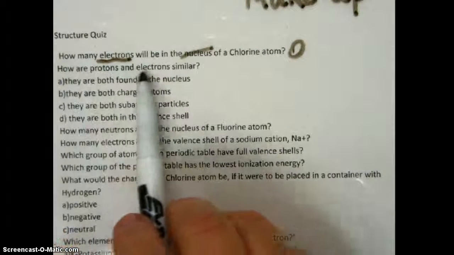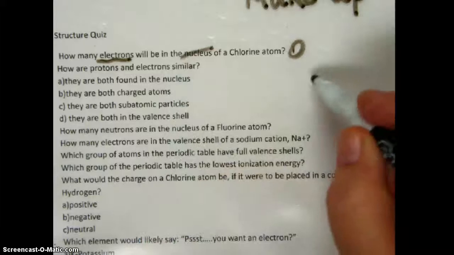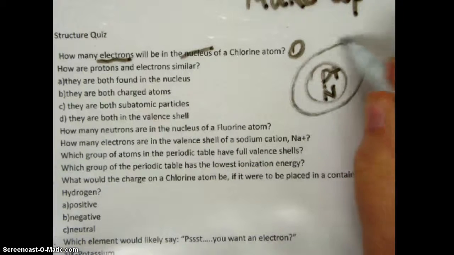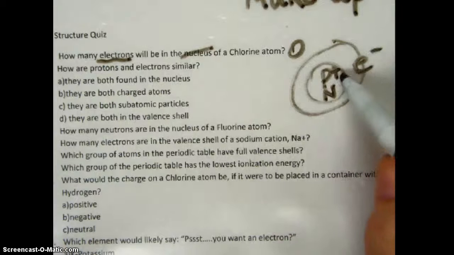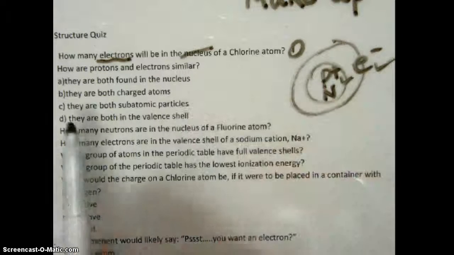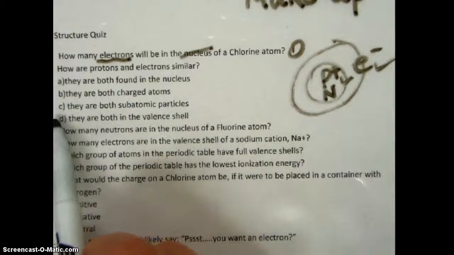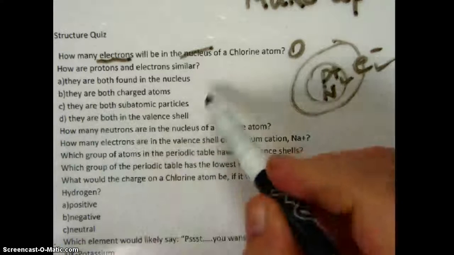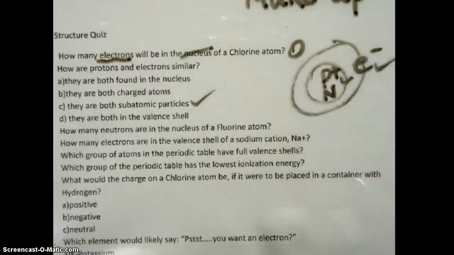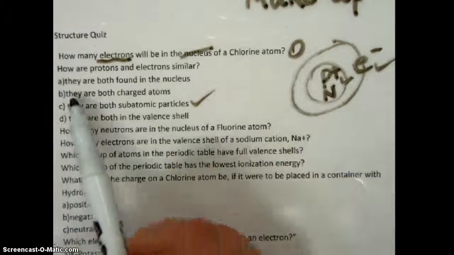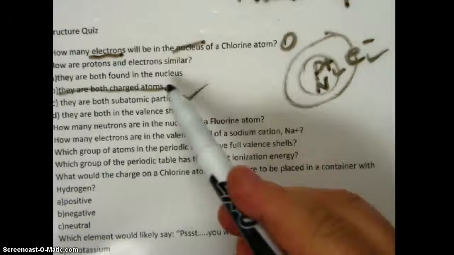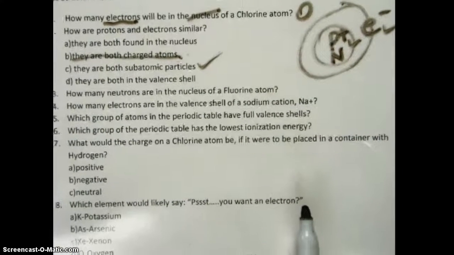How are protons and electrons similar? We know from our diagram, protons, neutrons, and electrons are subatomic particles, and protons and electrons both carry a charge. They're both subatomic particles. They're not charged atoms, they're charged subatomic particles. That was one that might have stuck with you guys.